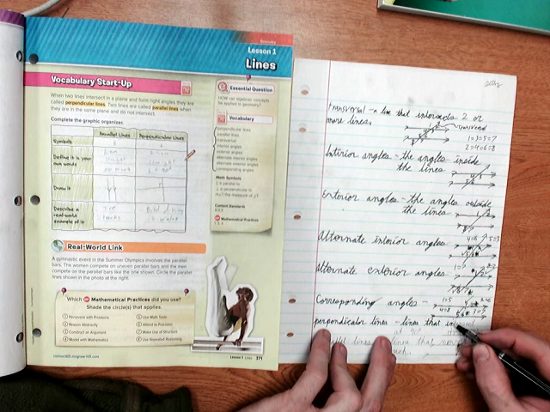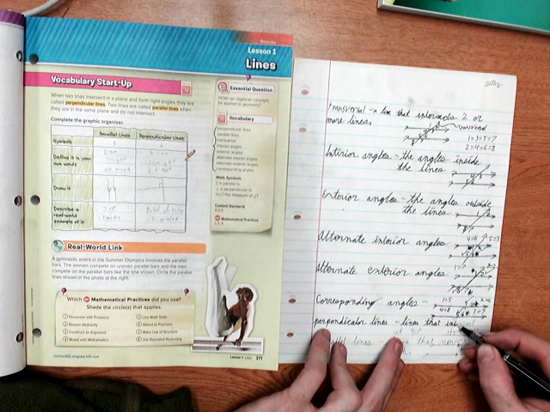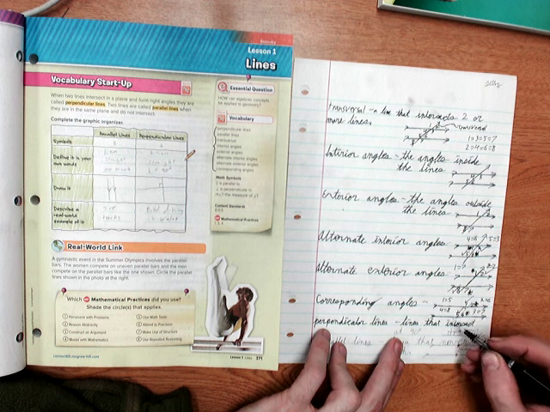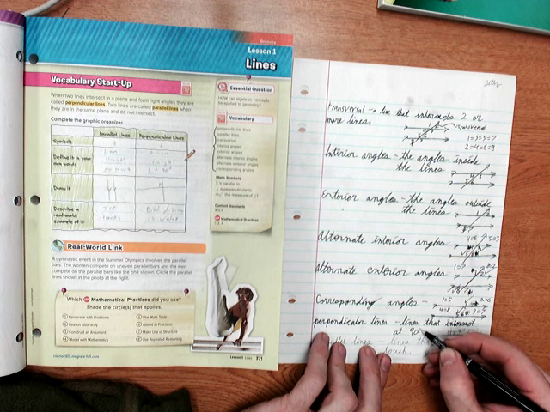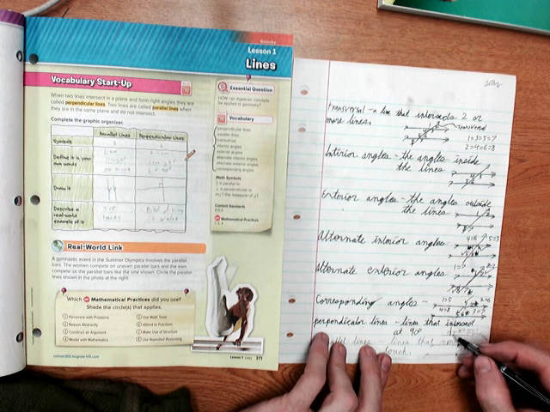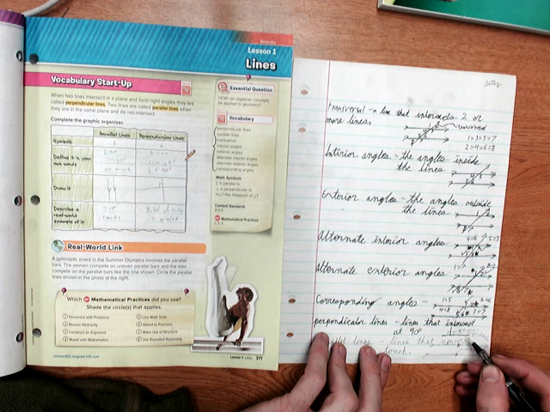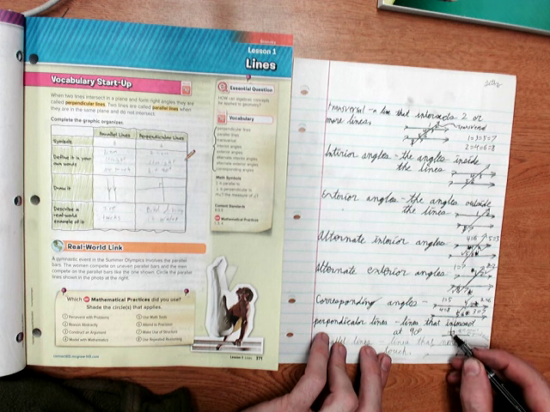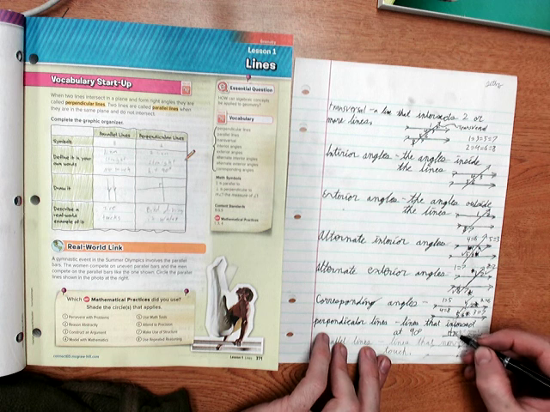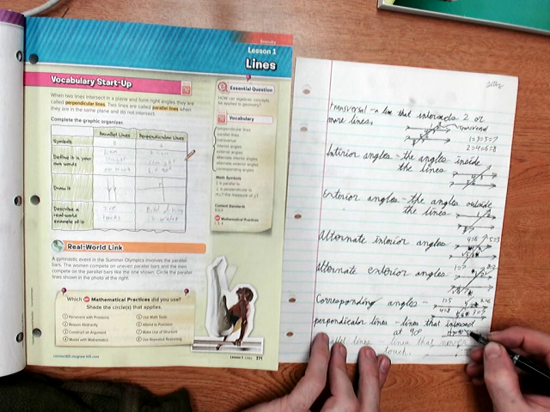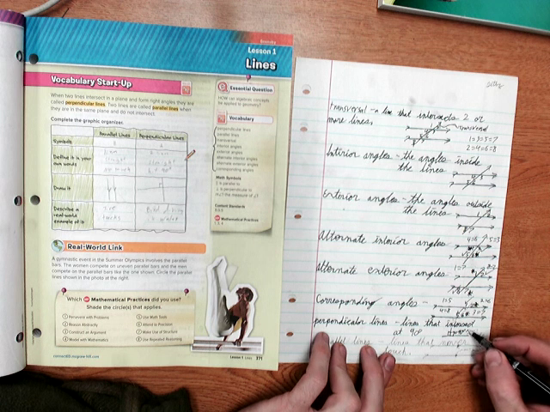They intersect. That's a big word for hit. At 90 degrees. And you'll see them with this little kind of square box thing. Whenever you see that little square box thing, that means that that angle is equal to 90 degrees and that this is a perpendicular intersection.